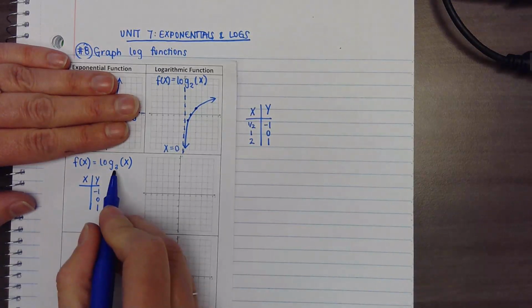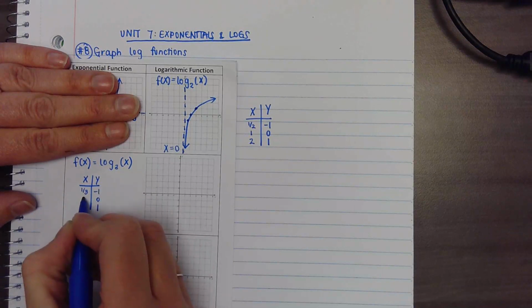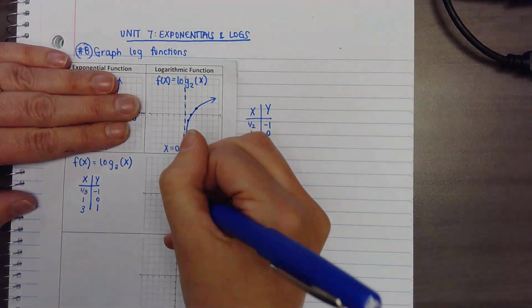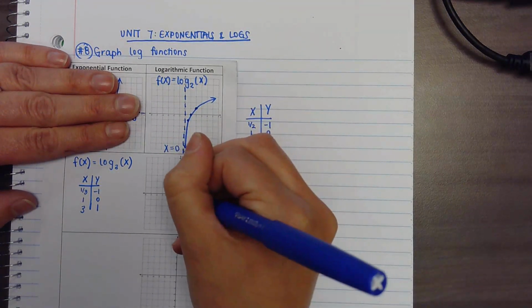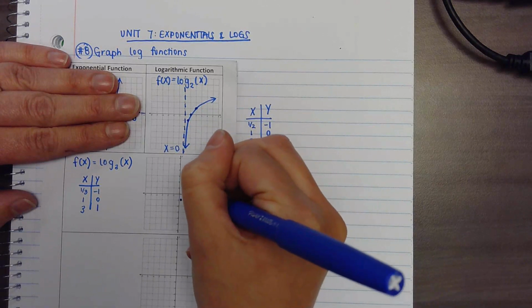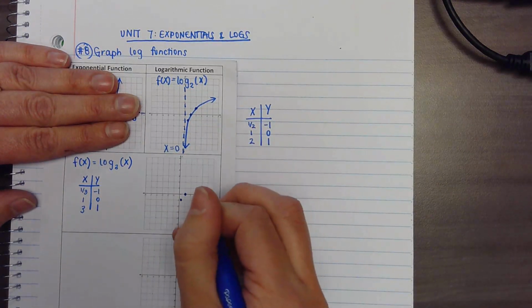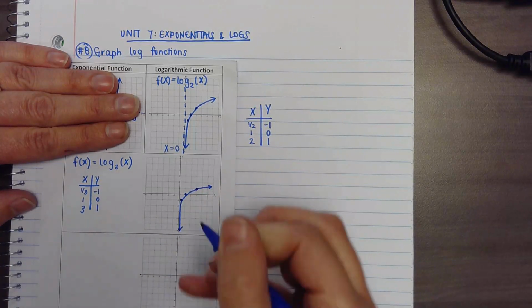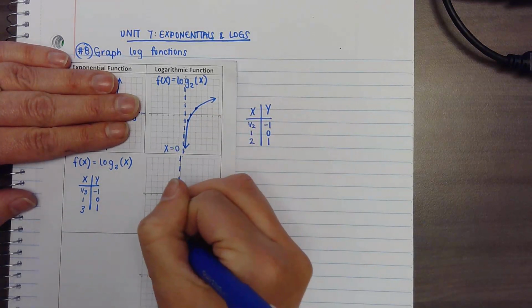This is log base 3. 1/3, 1, and 3. Plot my points. I'm going to estimate approximately where 1/3, -1 would be. 1, 0, and 3, 1. Not 2, 1, 3, 1, because it's log base 3. I didn't shift left or right at all, so my asymptote, draw it in, is still at x equals 0.